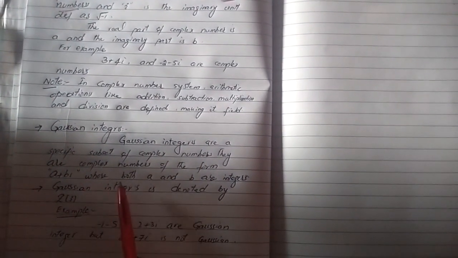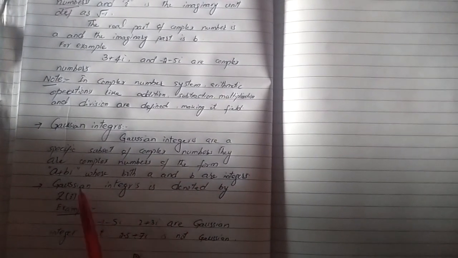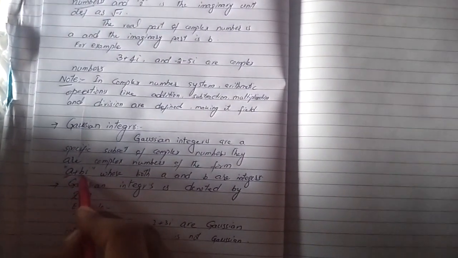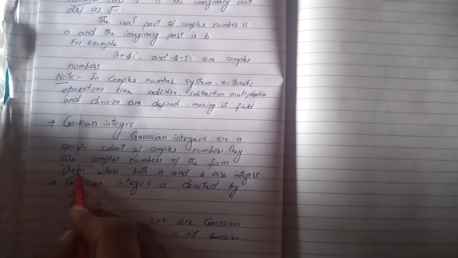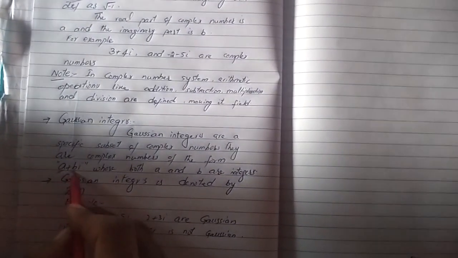They are complex numbers of the form a + bi, where both a and b are integers. Remember the key difference: the numbers a and b, the real part and the imaginary part, are not arbitrary real numbers. Here these parts are actually integers.